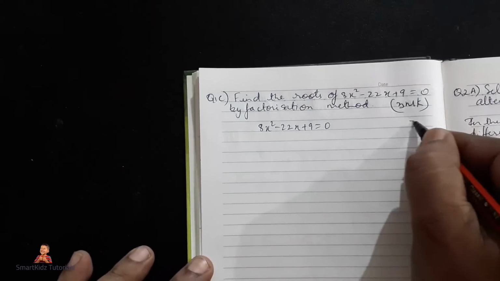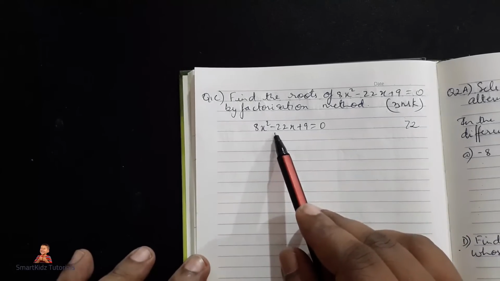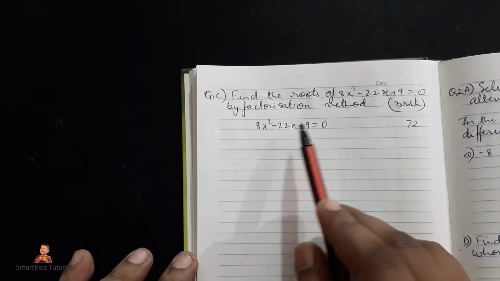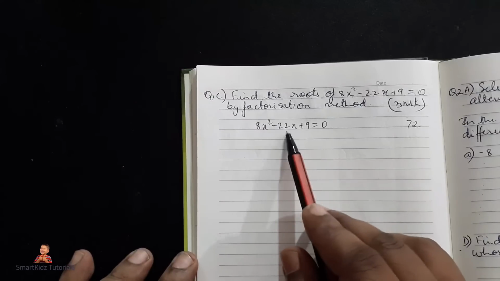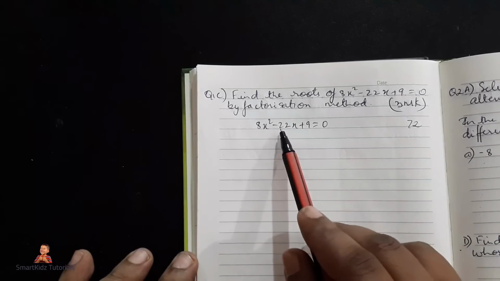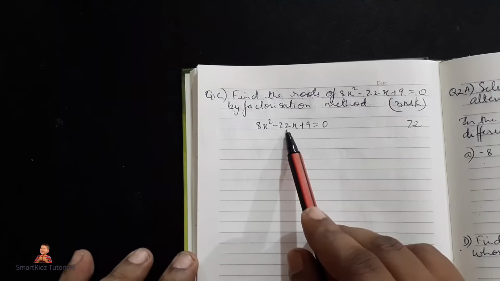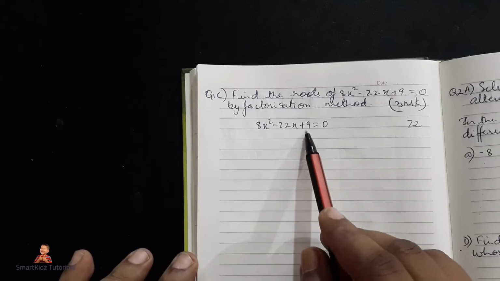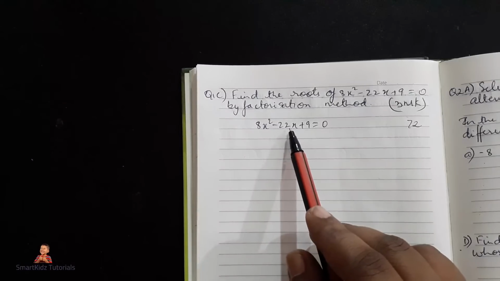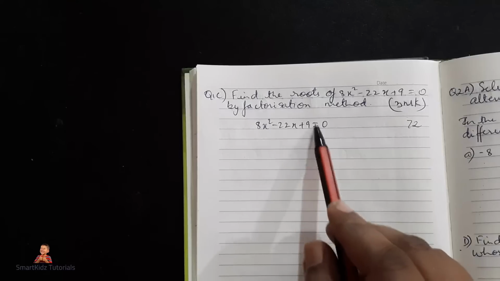So if 72 is what we need to get, and we have the middle term as negative and the last term as positive, that means the two terms that we need to multiply to get 72, and when we add them, both the terms have to be negative because the last term is positive. Okay, that means something minus into something minus will give you the positive term over here.